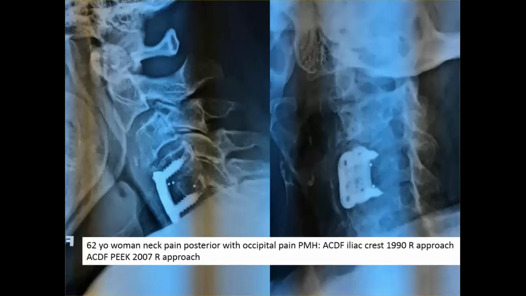She presents to me with neck pain. She has a lot of neck pain. It's associated with her neck every time she moves it. She's had non-operative treatments. Nothing's working, and she wants something done about it. She can't live with it. But what do you see on the x-rays, Aaron?